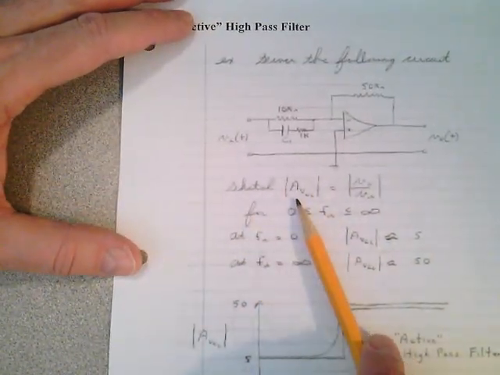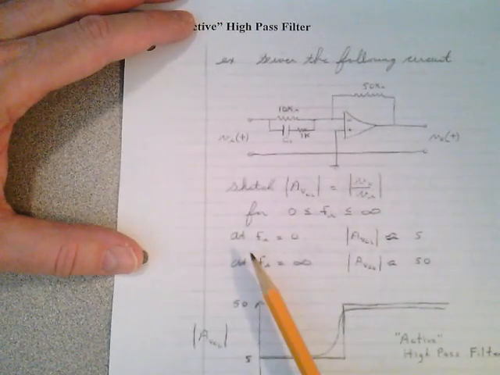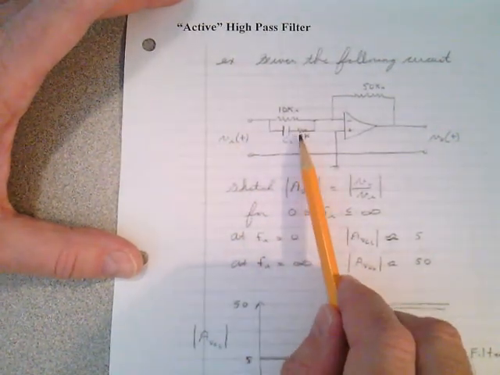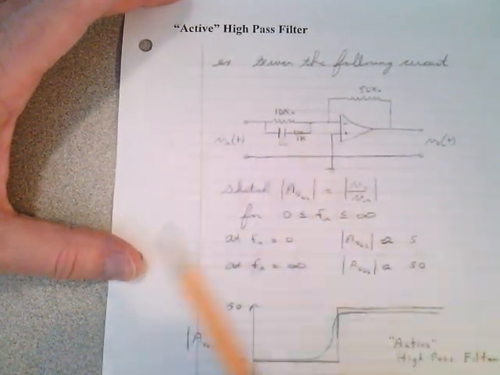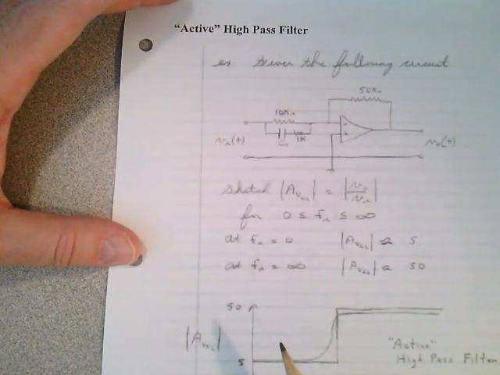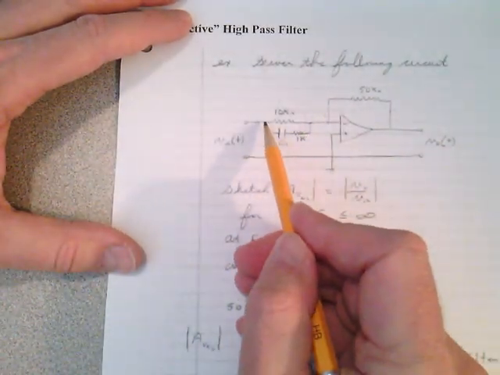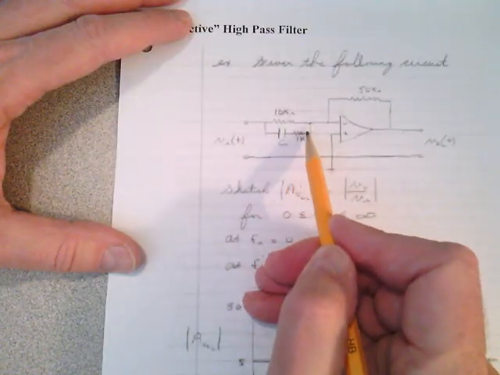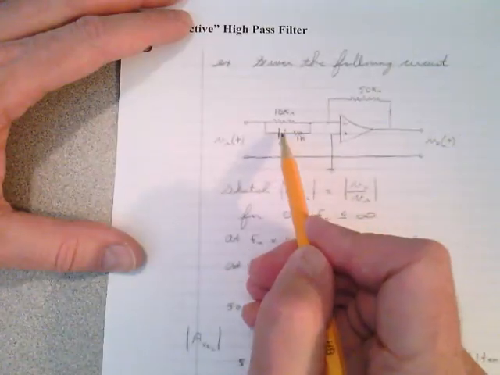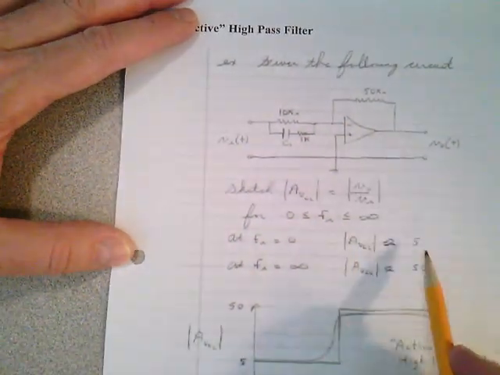We're going to sketch the absolute value of the voltage gain, which is V out over V in, for the whole range of frequencies. At DC, you can take a look at this, and that capacitor is going to look like an open circuit. With this right here being an open circuit, that 1K doesn't even come into play because it's in series with infinity. Infinity plus 1K is just infinity. So forget about that. So the gain is 50K over 10K, which is 5.